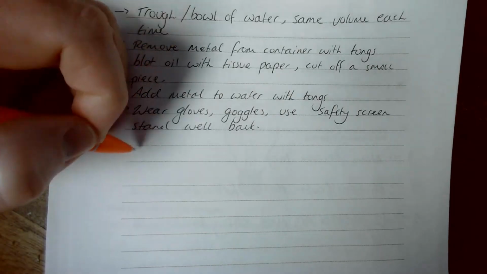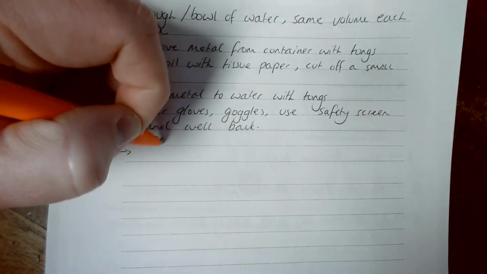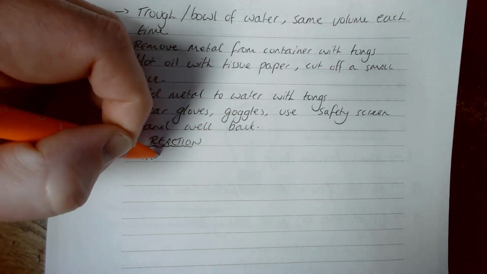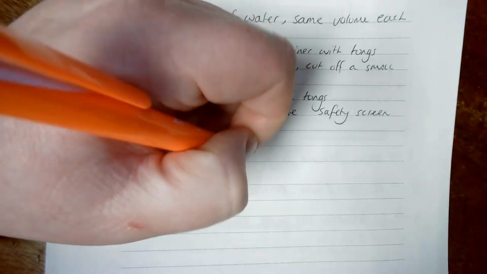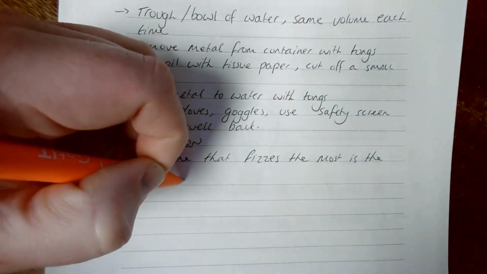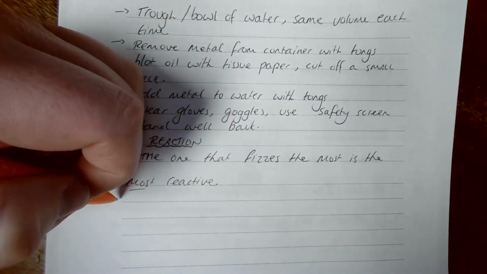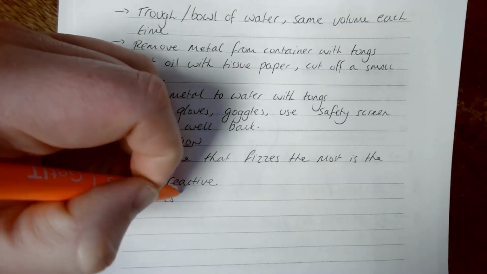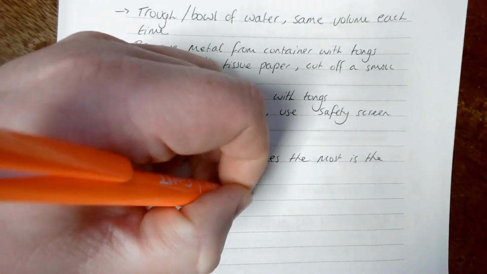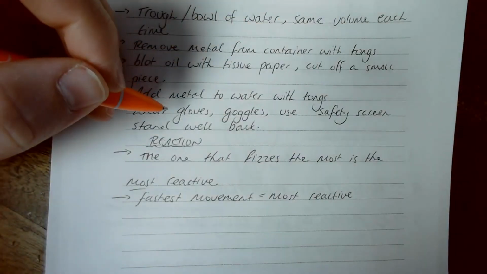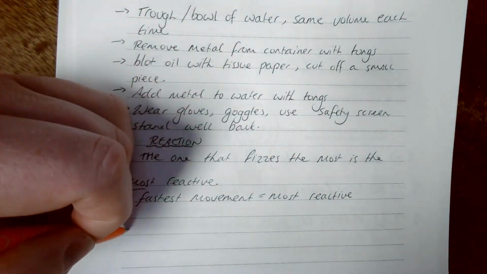So how would these results give me the reactivity? Well, let's talk about that. Let's look at the reaction. It talks about the movement. How does it bubble? How vigorous is it? Let's talk about how that relates to reactivity. We know as there's more bubbles, there's more reaction, then the one that fizzes the most must be the most reactive. That makes sense. The one that moves around the fastest on the top of the water, well, that's going to have an indication of how reactive it is.